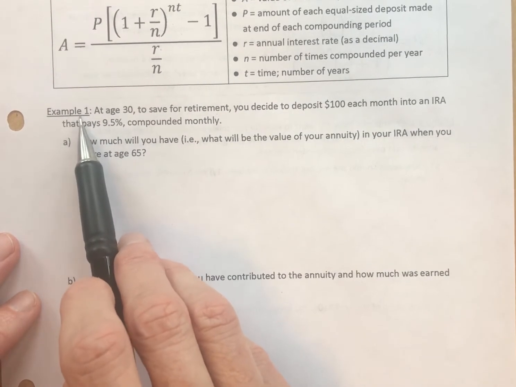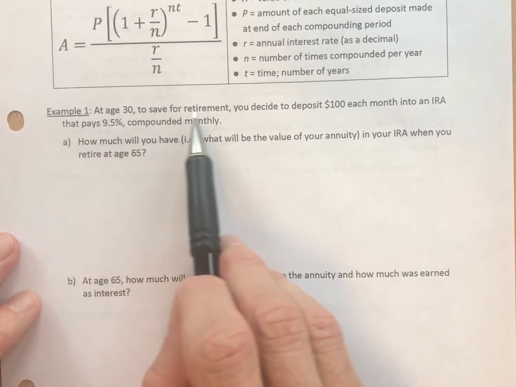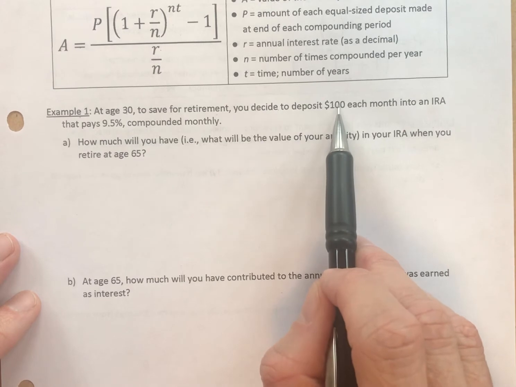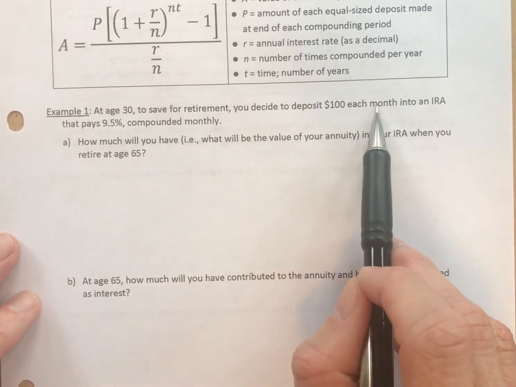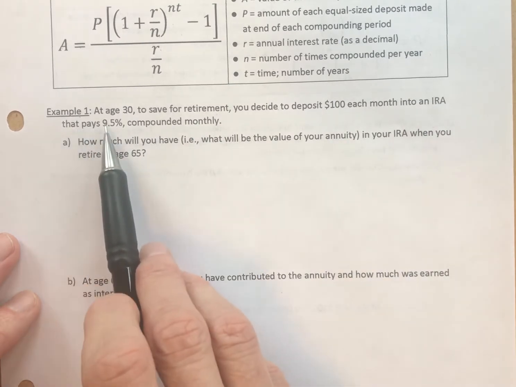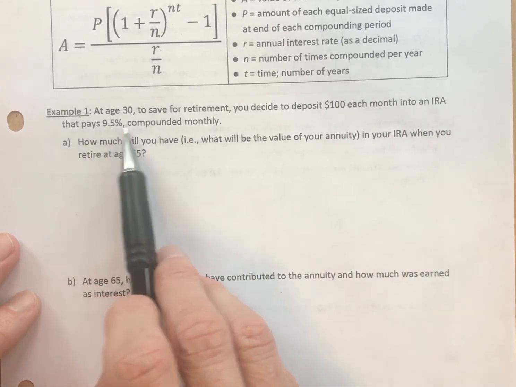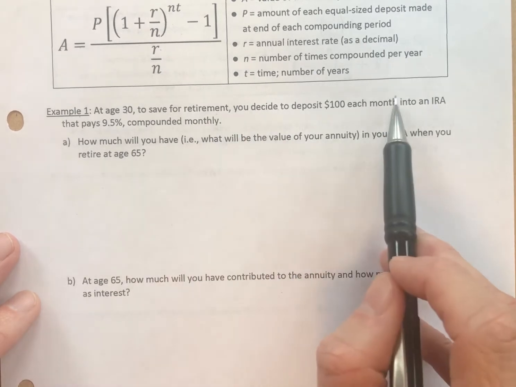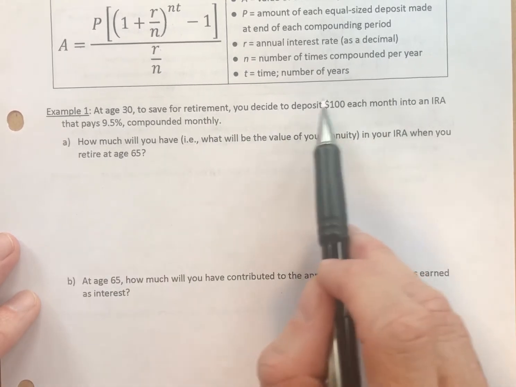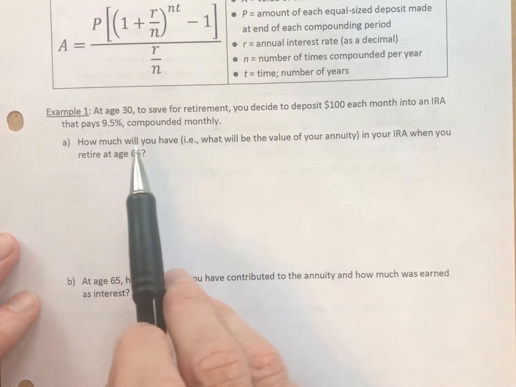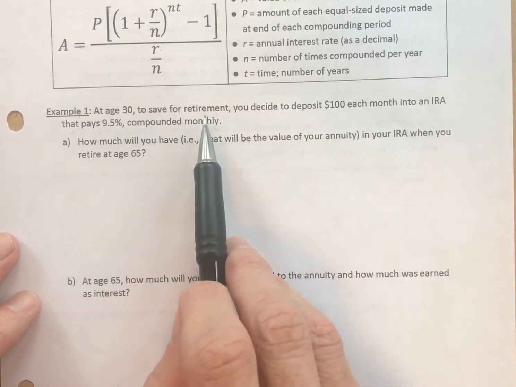Example number 1: at age 30, to save for retirement, you decide to deposit $100 each month into an individual retirement account, and it pays 9.5% compounded monthly. One of the things you'll notice here is that the equal time intervals equal the compounding period, to keep this simpler.